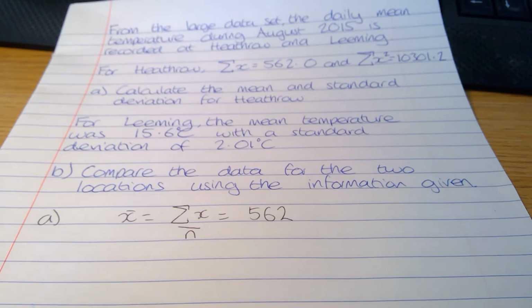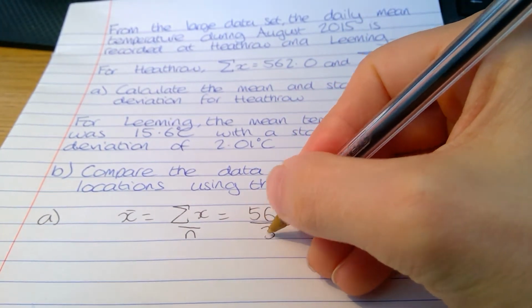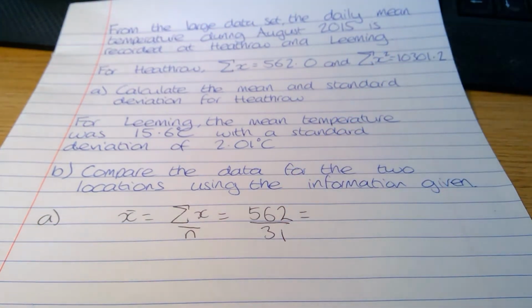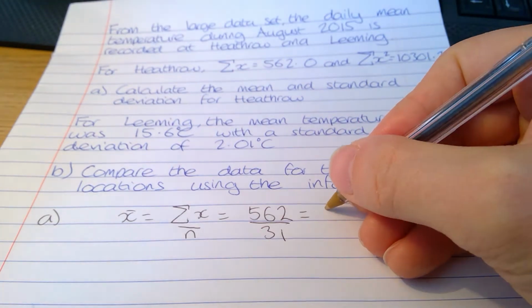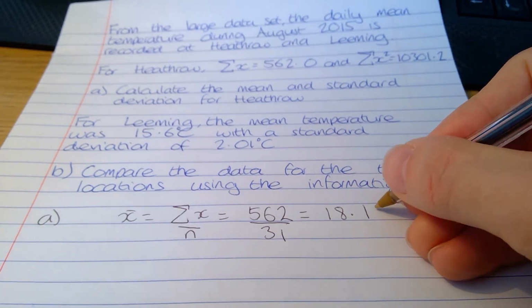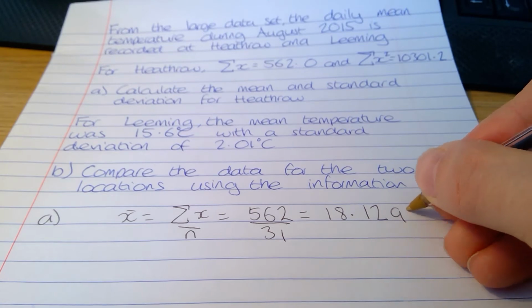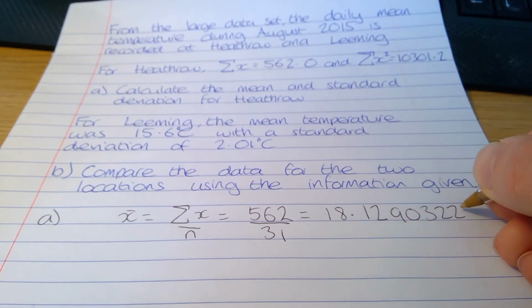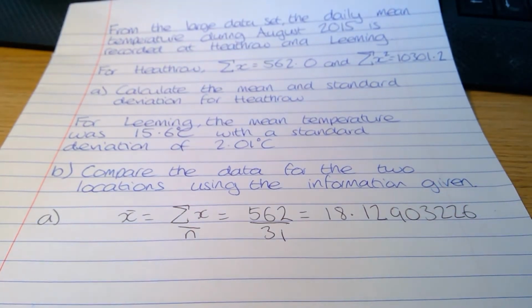So if we assume that's for all 31 days in August, n is going to be 31. So we'll divide that by 31, and we get 18.1 from that. In fact, I'll put more of the decimal places down because we'll be using this number later on. Anyway, we've got the mean at least.